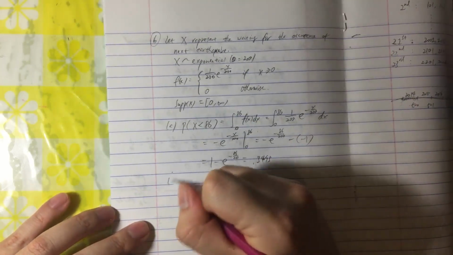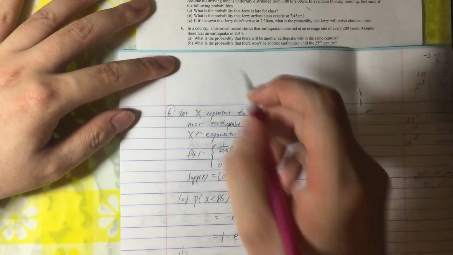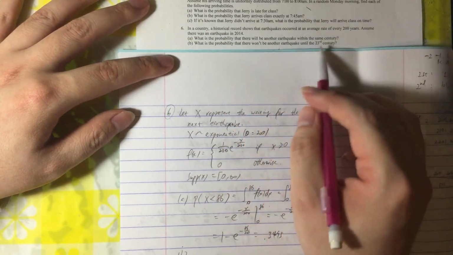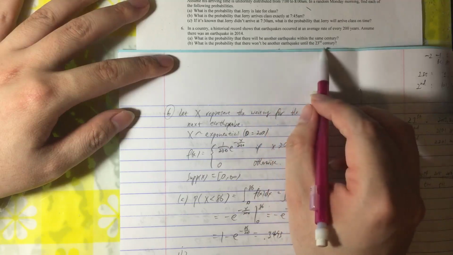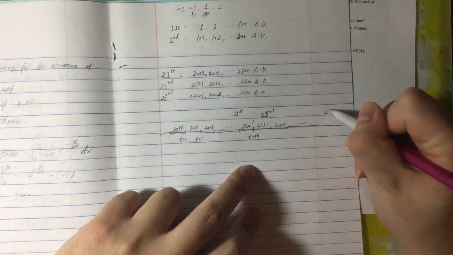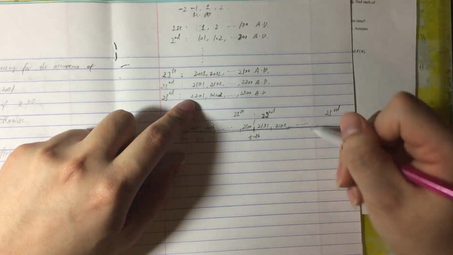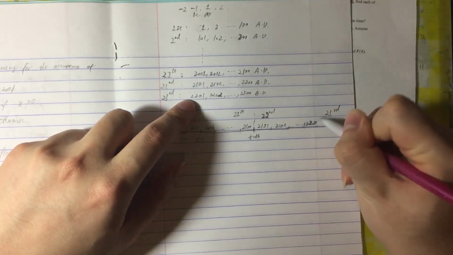Part B. Number 6, part B. What's the probability that there won't be another earthquake until the 23rd century? The 23rd century starts in the year 2201. So that's the year 2200, the end of the 22nd century.